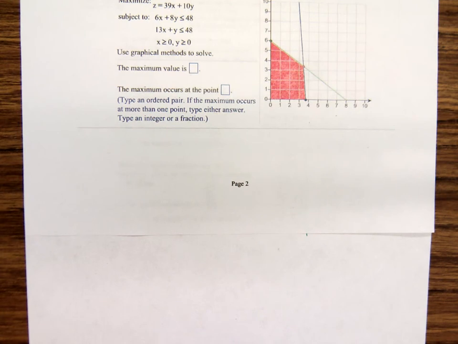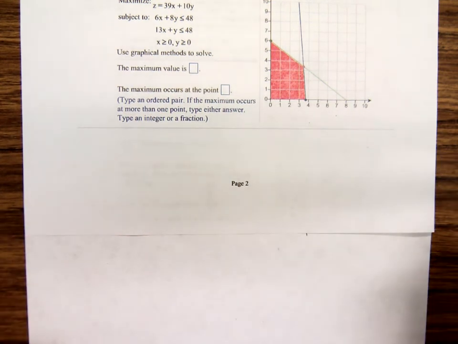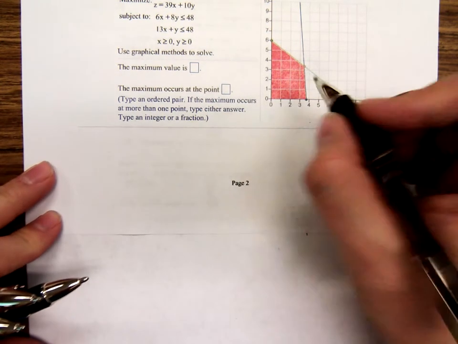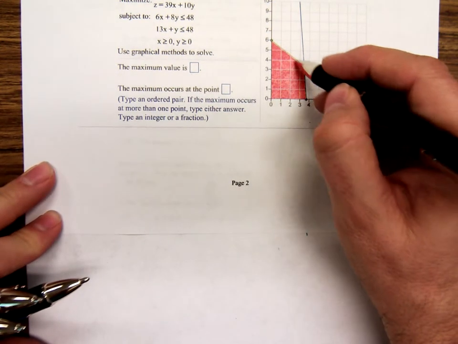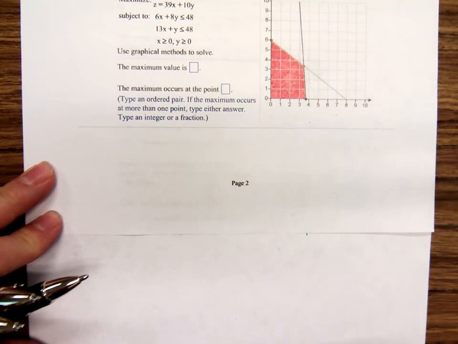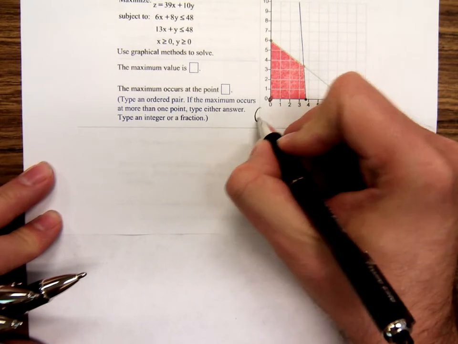But here, it doesn't really write out what the corner points are. Okay? So, what are we going to have to do? Well, if we look really closely, the red region is the feasible region. Could y'all come up with one corner point? (0, 0). Okay, there's one corner point.